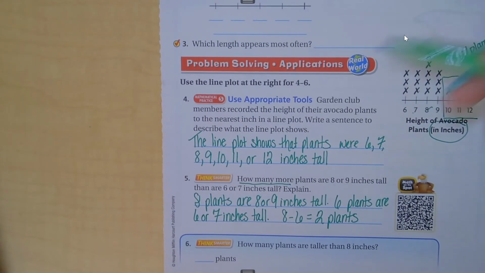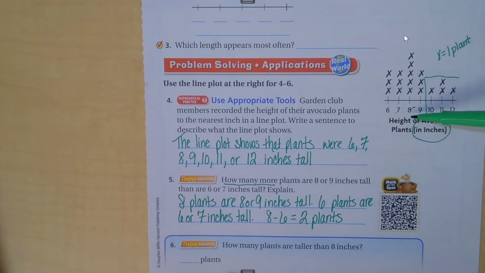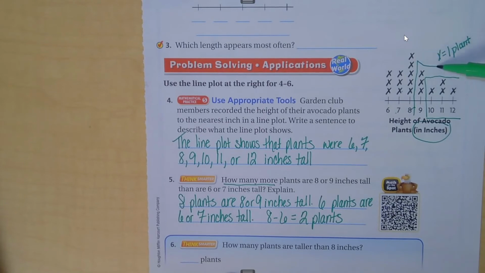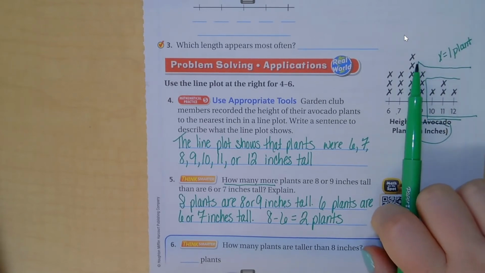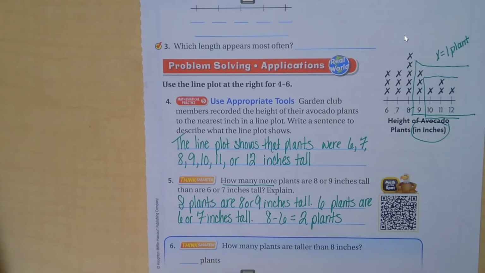Okay. How many plants are taller than 8 inches? Remember we did this with the 9 right here. So now we're going to do it with 8. How many plants are taller than 8 inches? That means we're going to look at everything above 8. So you're going to count up all the X's that are above 8. So you have 1, 2, 3, 4, 5, 6, 7. So 7 plants are taller than 8 inches.